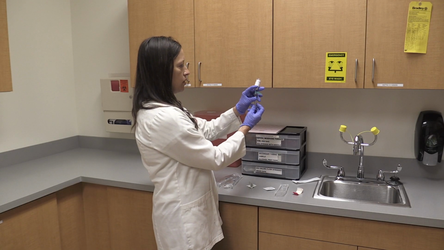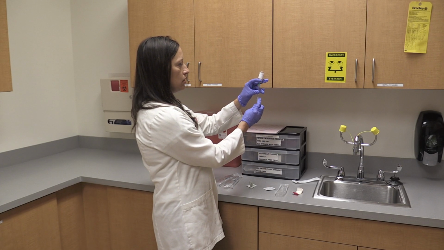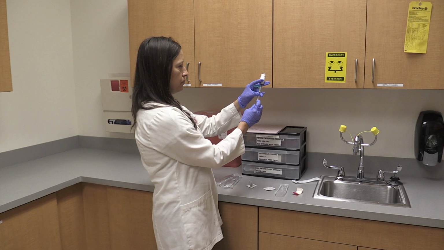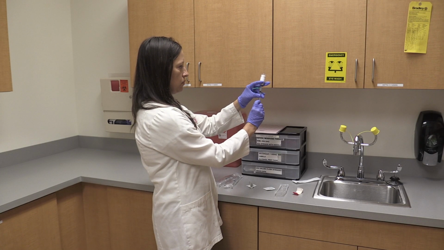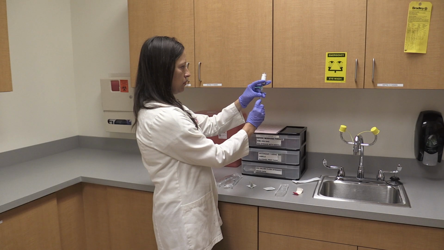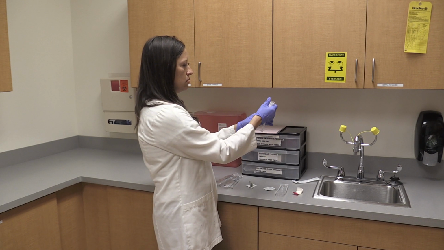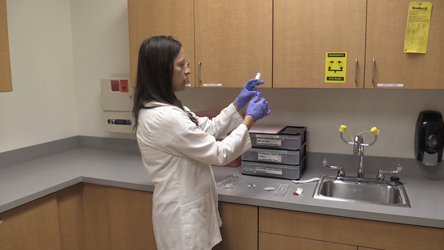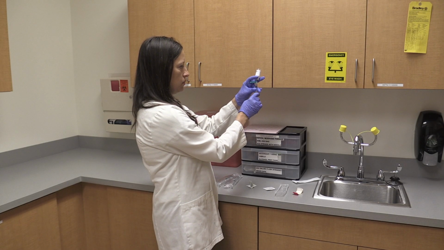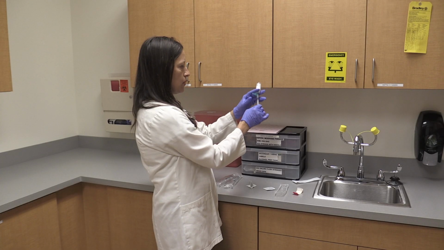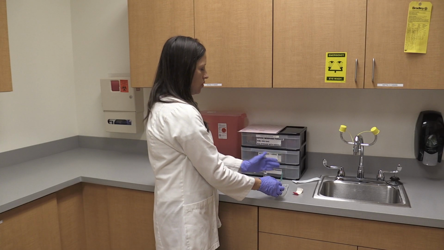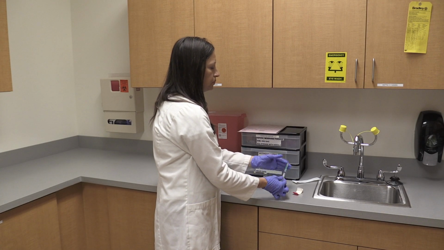I'm going to flip it over, and I'm going to pull out the half ml, making sure that there are no air bubbles or any air space in there that would affect the dose. Okay, so there's my half ml, and then I'm going to put the cap back on it.